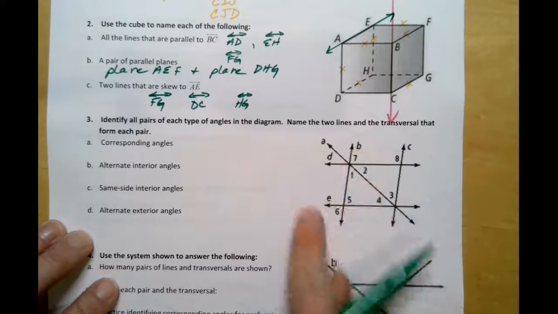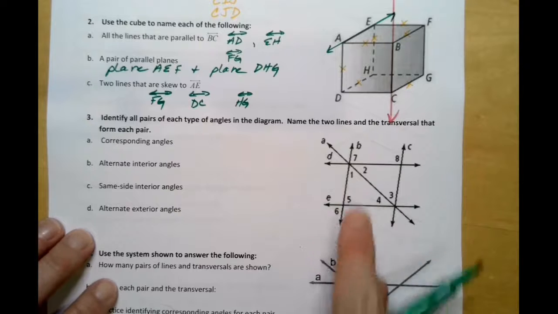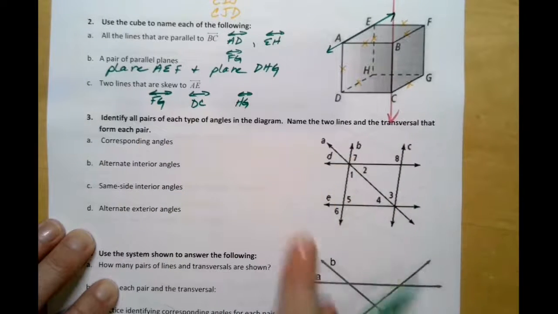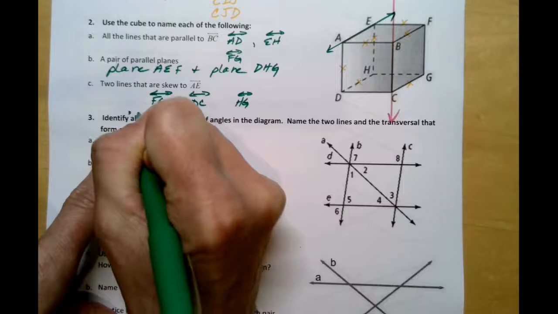Okay, identify each pair of angles in the diagram. So here we go again, looking at each of these different kinds. Name the two lines and the transversal that form each pair. Wow, look at this. When we're talking about all the different pairs in each diagram, let's limit ourselves for the sake of time and make sure that you understand corresponding angles, alternate interior, same side interior, and alternate exterior.